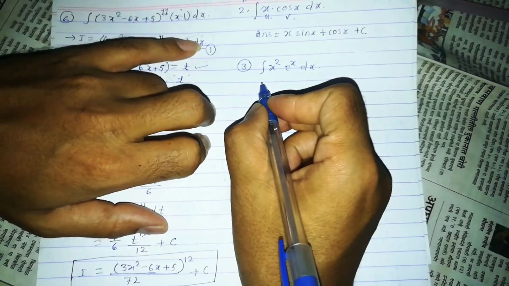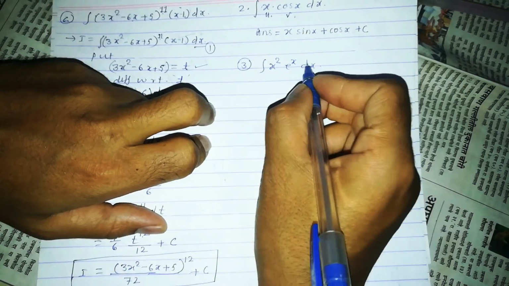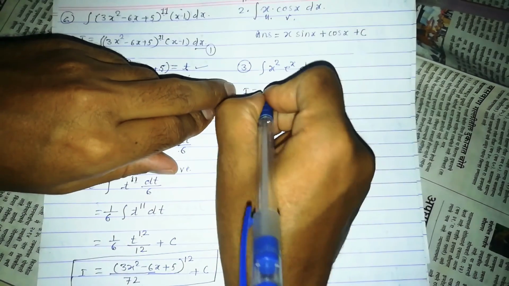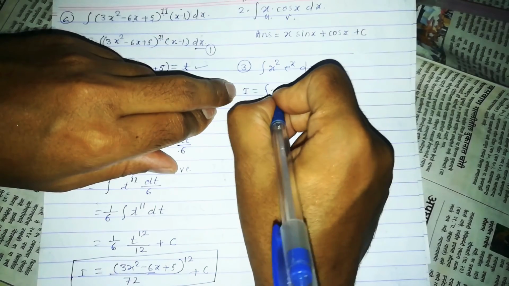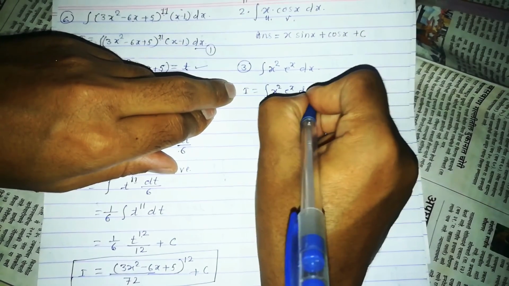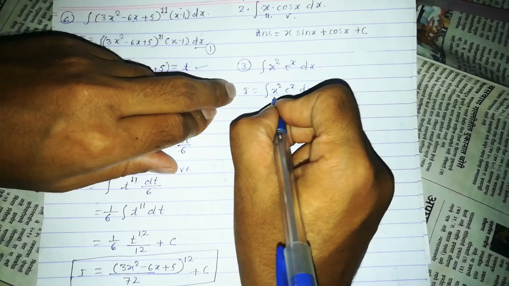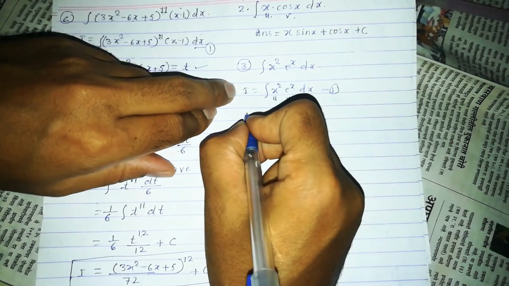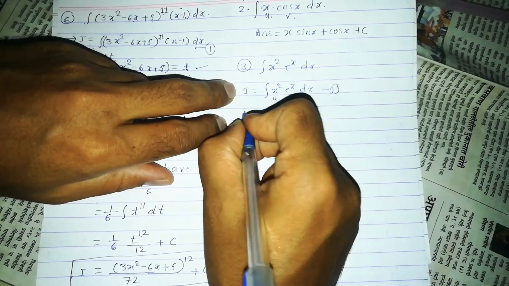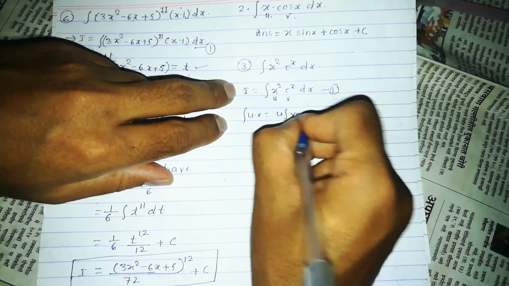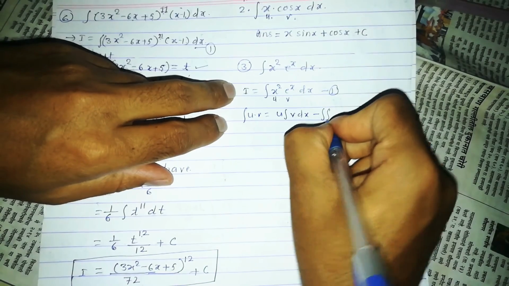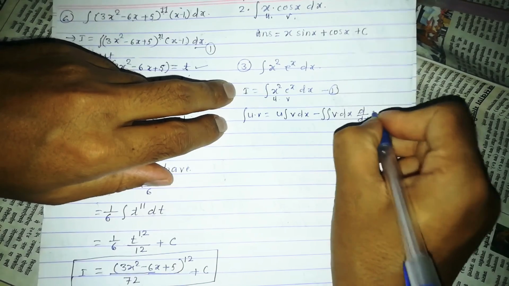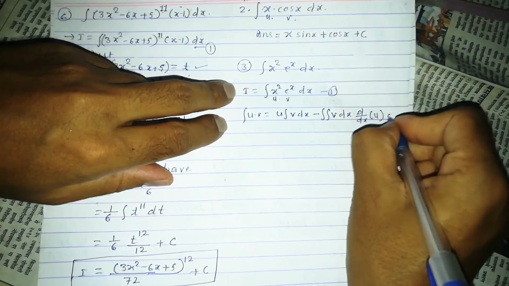Now the next problem we have is integration of x square into e raised to x dx. First I'll denote this as I equals integration of x square e raised to x dx. Denote this as equation 1. So denote u as x square and v as e raised to x. So I can apply that formula, that is integration of u into v equals u into integration of v dx, minus integration of the integrated part, integration of v dx, into d by dx of u, and dx.